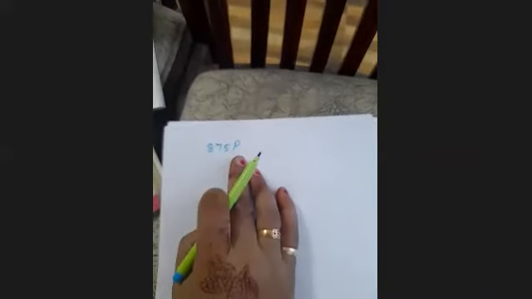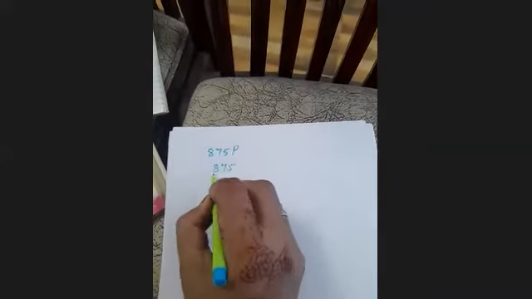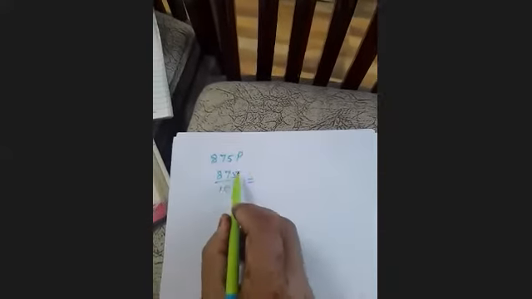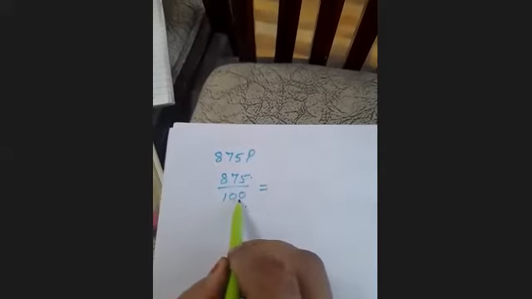Second example, we'll consider 875 paise. Now convert 875 paise into rupees. Simply divide by 100. 875 divided by 100. This is the numerator and this part is the denominator. In the denominator, we have 2 zeros.